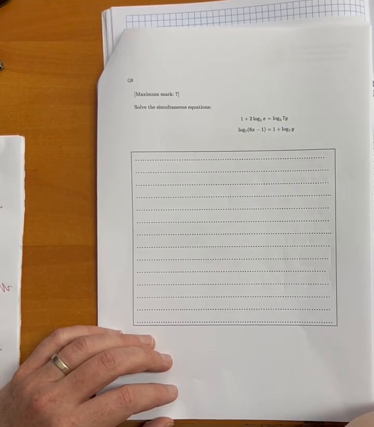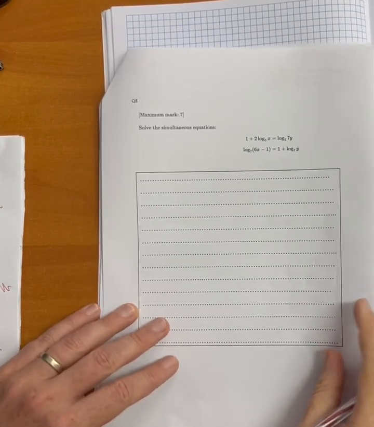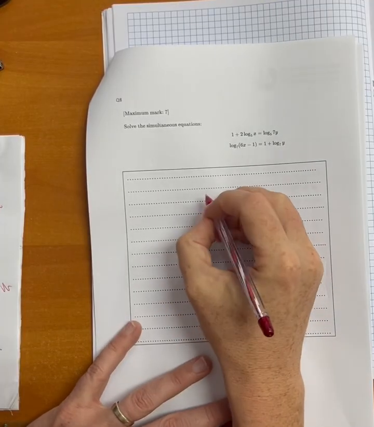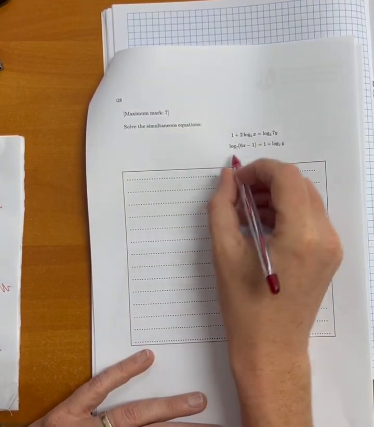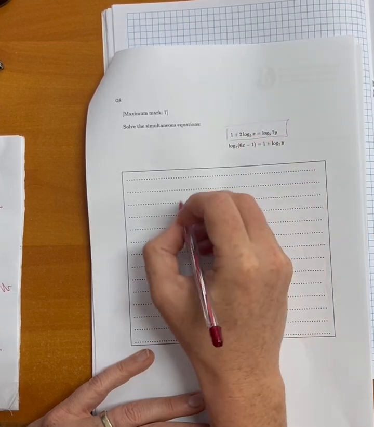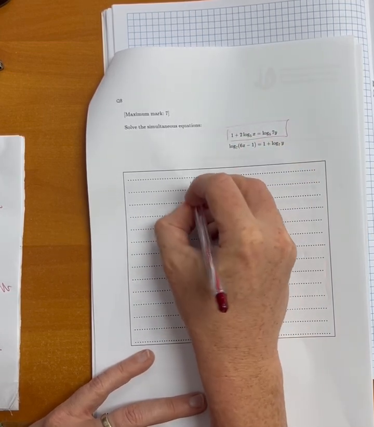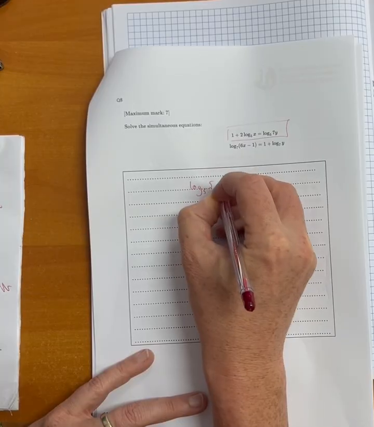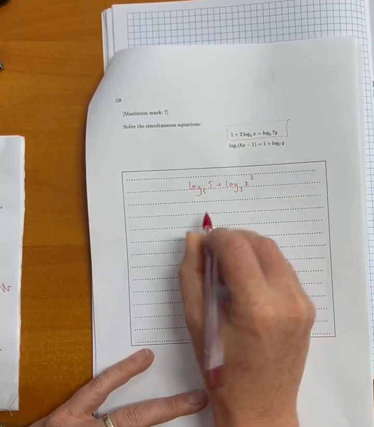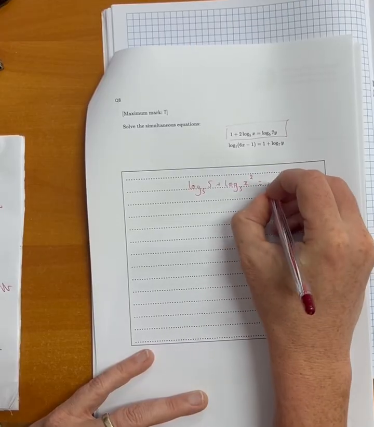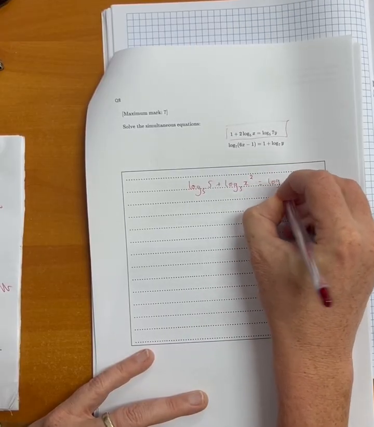If I solve these simultaneous, okay. So I don't really like the look of this with the logs in it, so I'm going to try and get the logs out of it. 1 can definitely be rewritten. So I'm looking at this first equation here. I'm going to rewrite it in terms of log 5. So that's going to be log 5 plus, I'm going to put the 2 into the power using the rules. I get log 5, 7y.